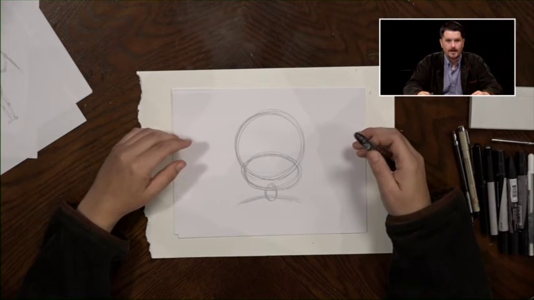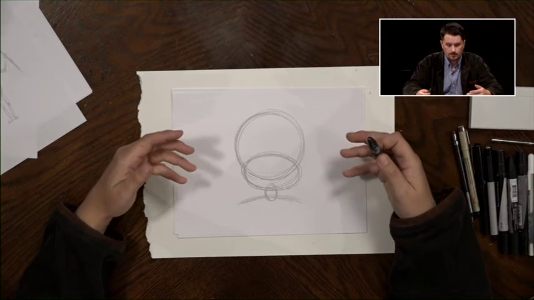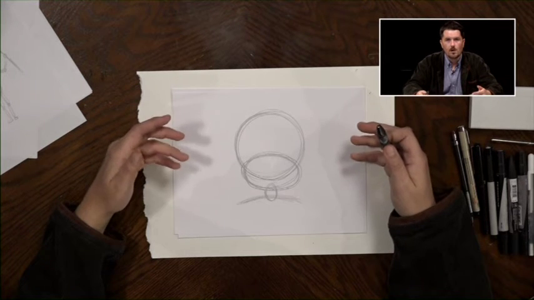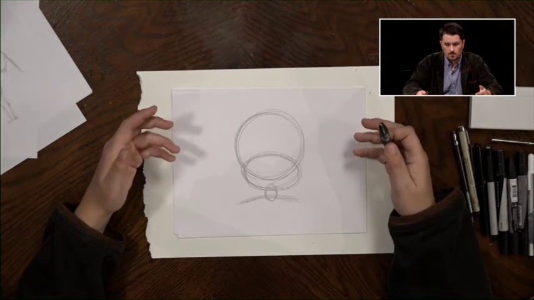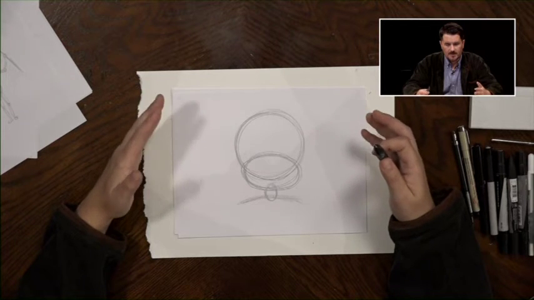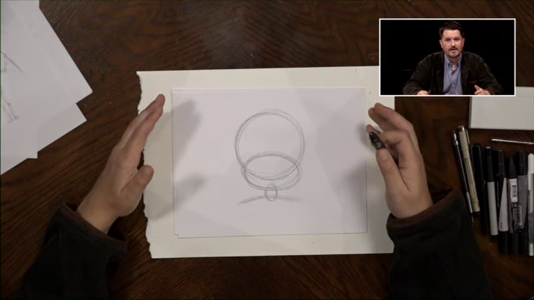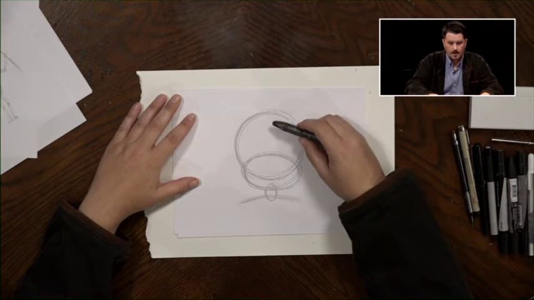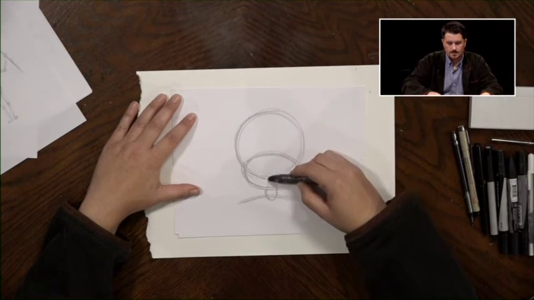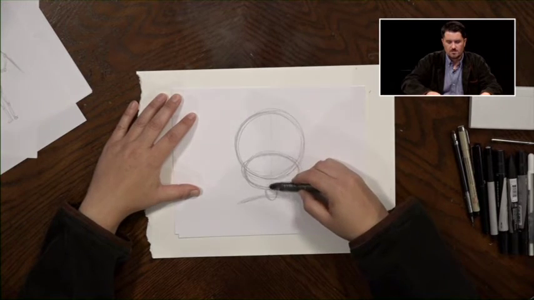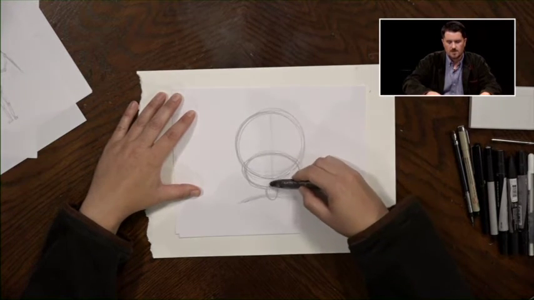Now, I want my character to be looking at the viewer from head on. So we're looking straight forward at this character, okay? I like to add lines that represent what we call center mass of the character's face.